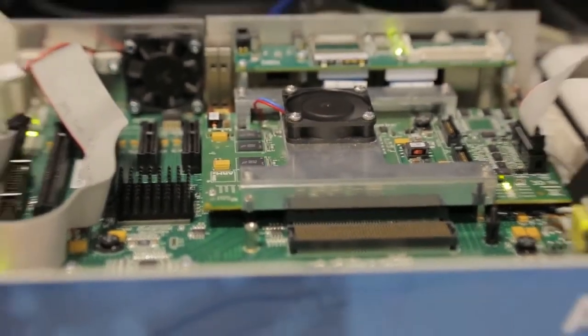Hi, my name is Dietmar Eggemann. I work as a developer engineer here at ARM's PDSW Processor Division Software Department. Today I want to talk to you about the ARM big.LITTLE architecture running on our first test chip, the TC2.